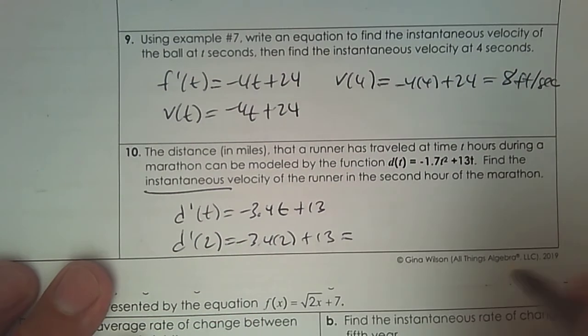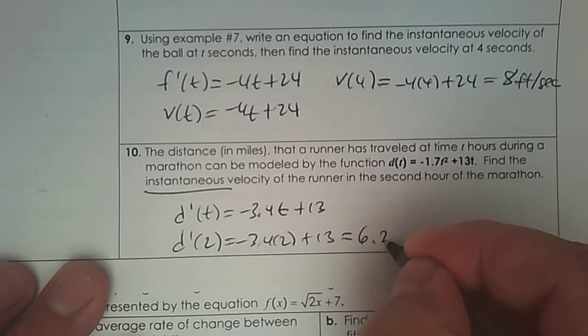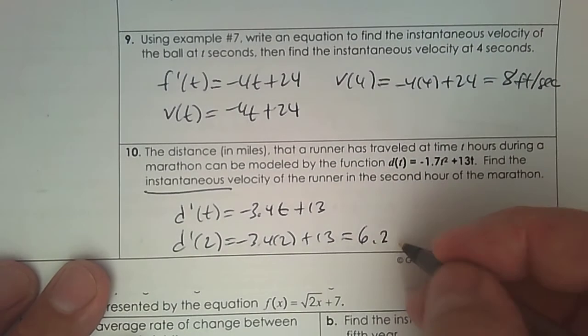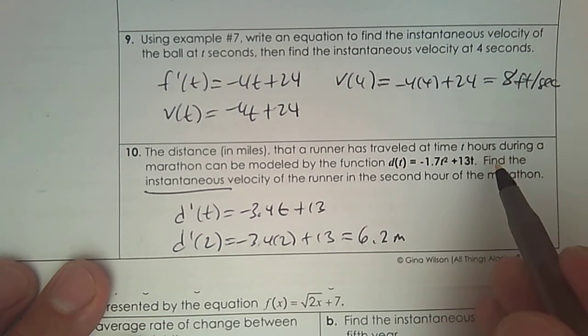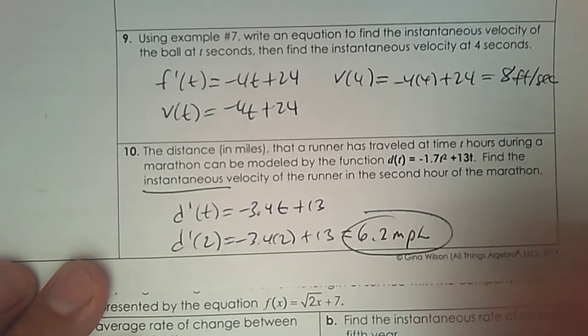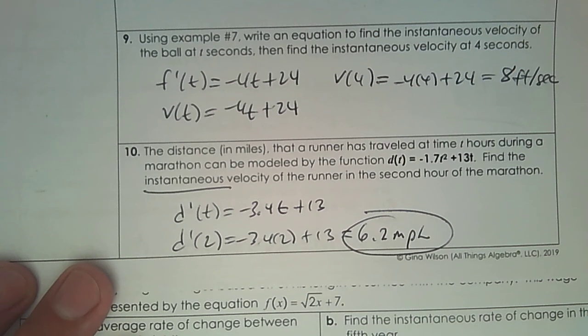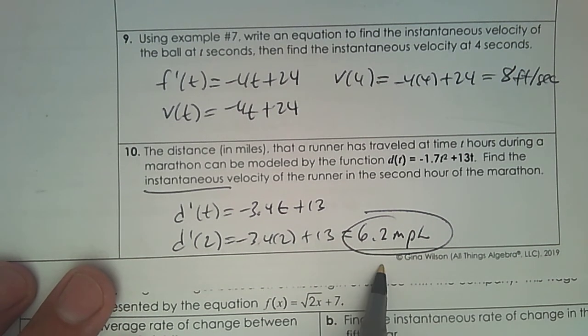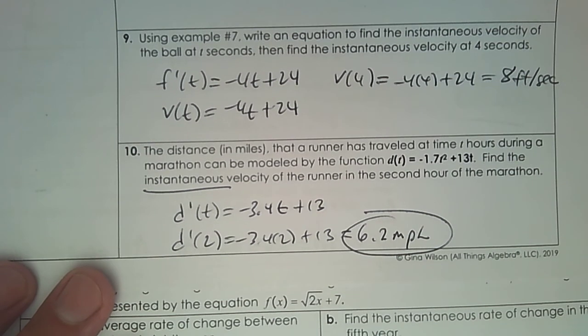You can use a calculator if you want, but the answer is 6.2. And the distance is in miles. And the time is in hours. So actually this is speed in terms of, or velocity in terms of miles per hour. So exactly 2 hours in, what speed is the runner going at? And the answer is just over 6 miles per hour.